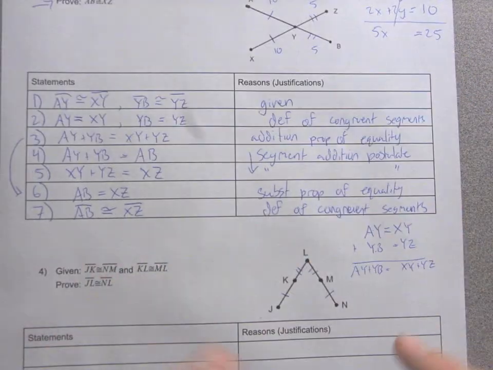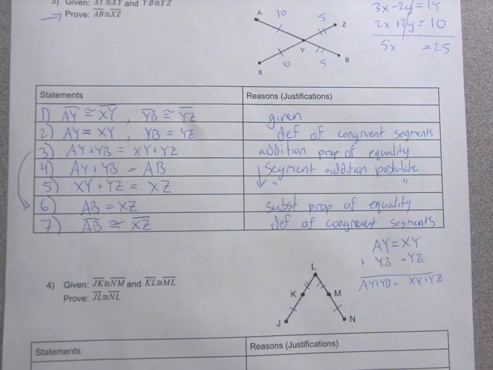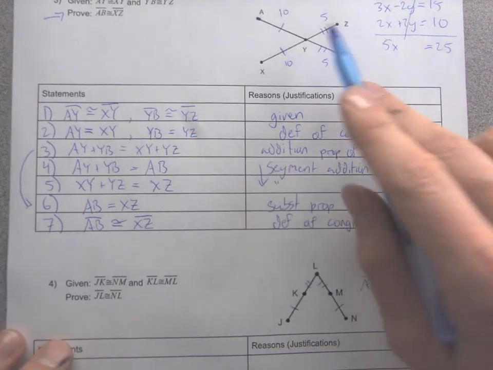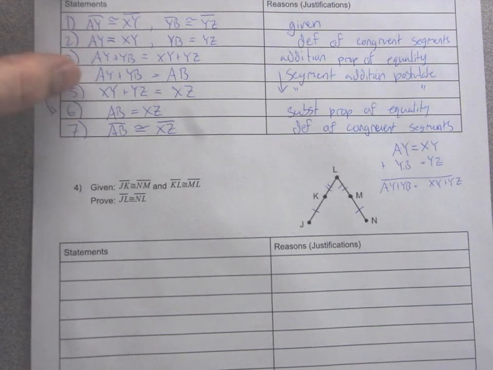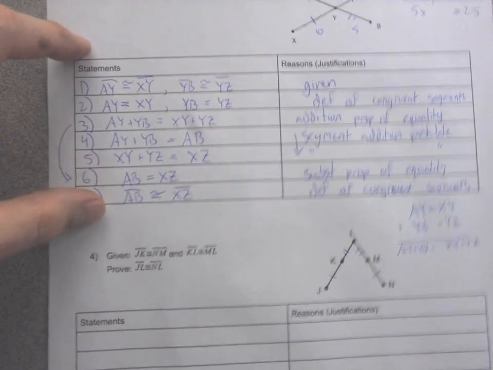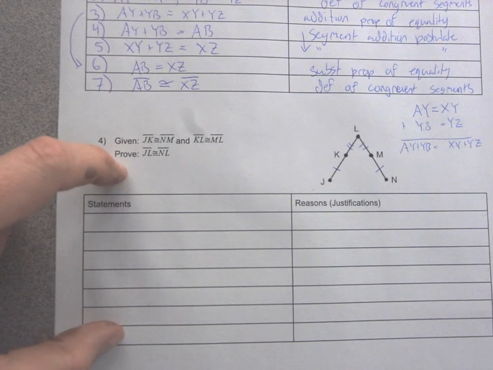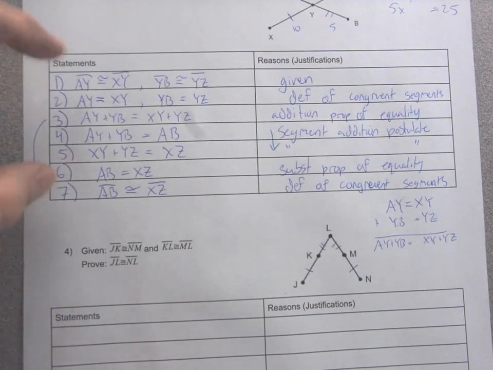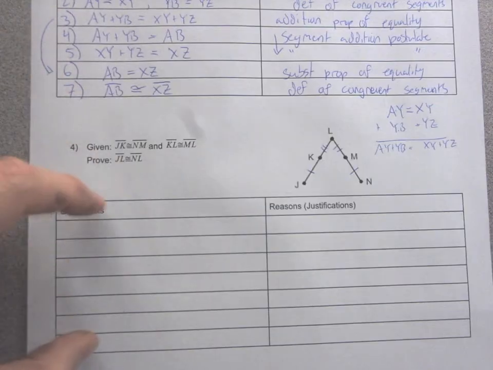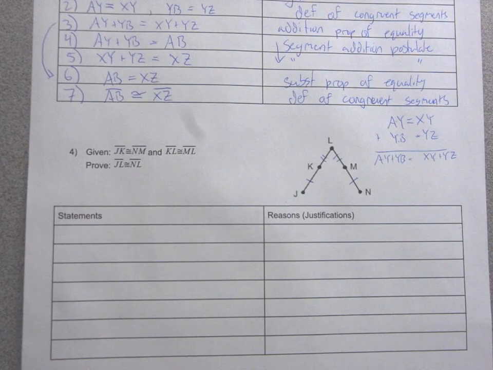So it's the same thing, only these don't cross, but it doesn't really matter. In fact, it'll probably make it easier because you don't have too many Y's in there. So follow this structure here to do this proof. I don't expect you to know how to do it on your own. Just follow the example down here so you can practice using these properties.